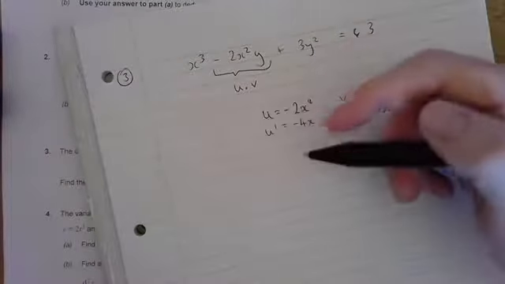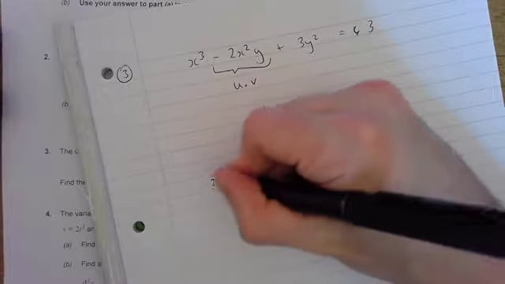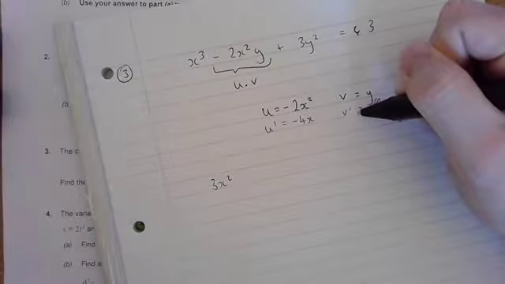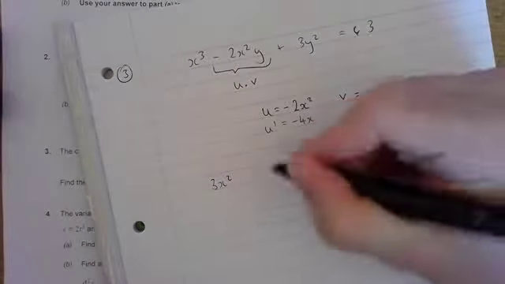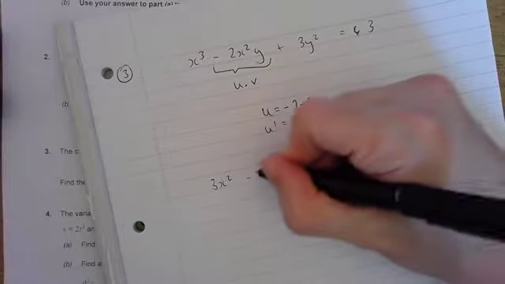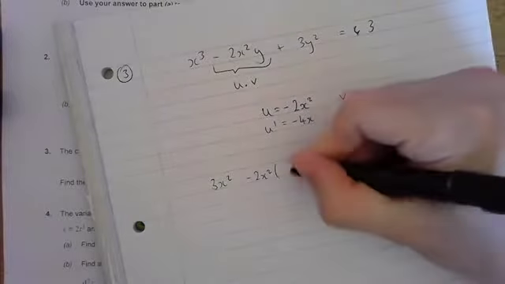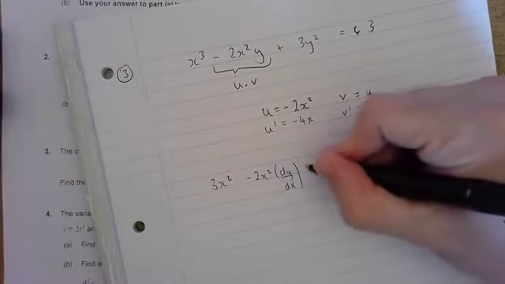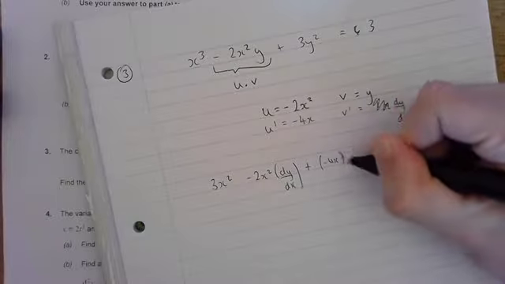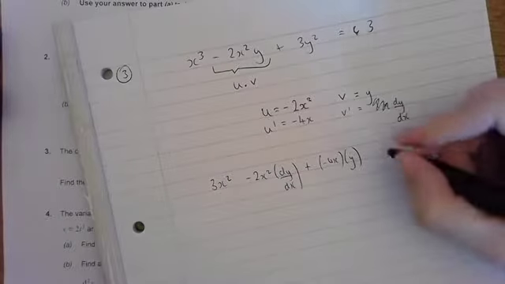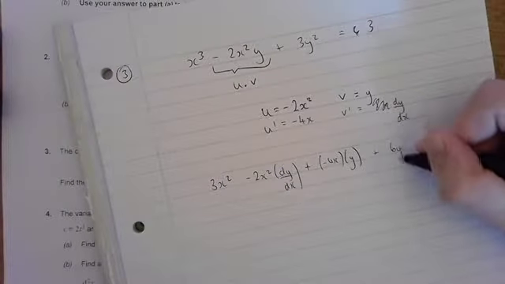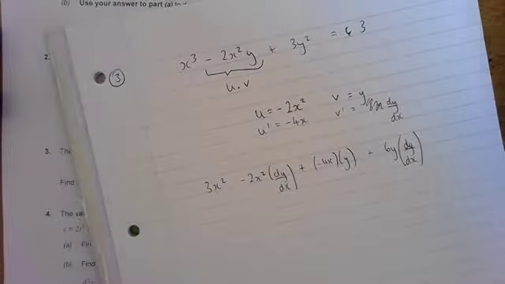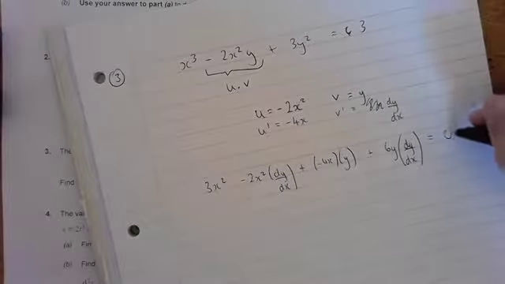Okay, so let's go through and differentiate that now. So that would differentiate to 3x squared, and then it's going to be u v dash plus v u dash. So I'm going to get minus 2x squared, and then times by dy by dx, and then I'm going to get plus minus 4x times by y, plus 6y. Now, whenever you differentiate a y, you have to put a brackets dy by dx after it, equals, and then 3 differentiated is just 0.